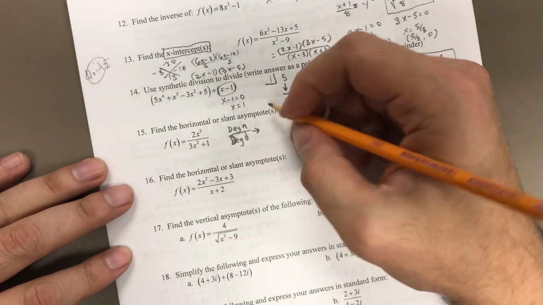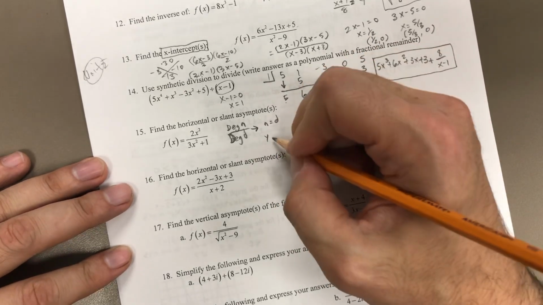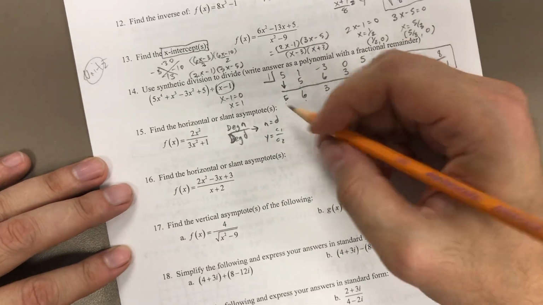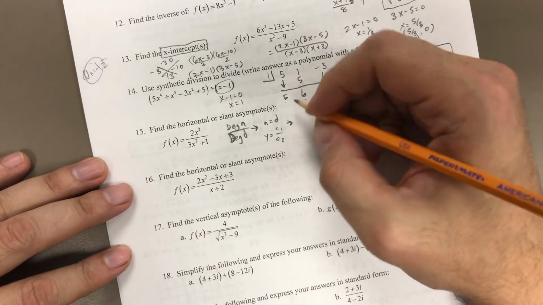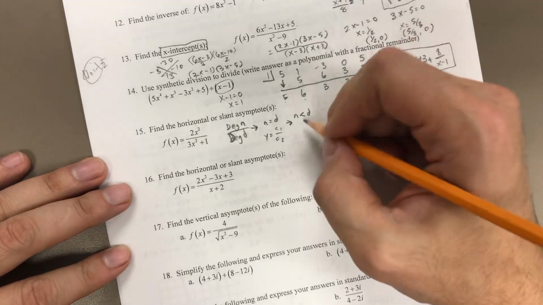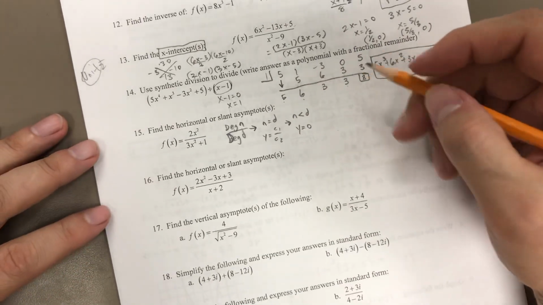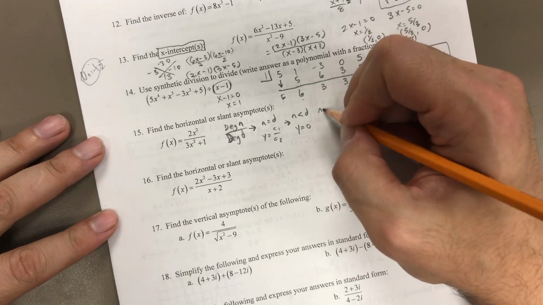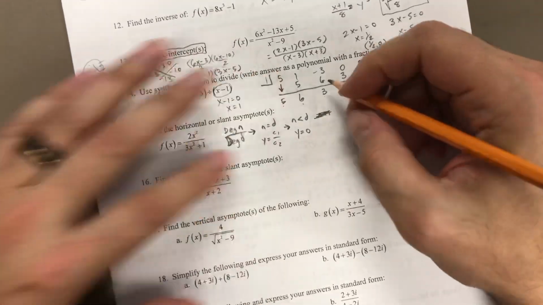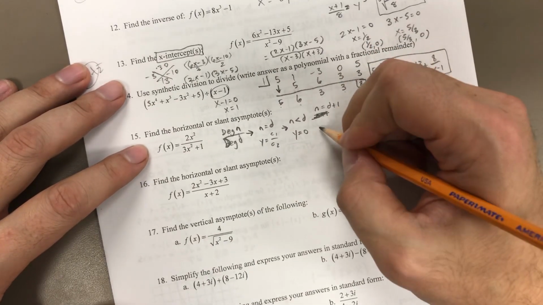If the numerator and denominator degrees are equal, then you do have a horizontal asymptote, and it's comparing the coefficient values in the top and then the bottom. If the numerator degree is smaller than the denominator degree, then your horizontal asymptote is y equals 0. If the numerator degree is exactly one more than the denominator degree, that means you have a slant asymptote and you have to do synthetic division.